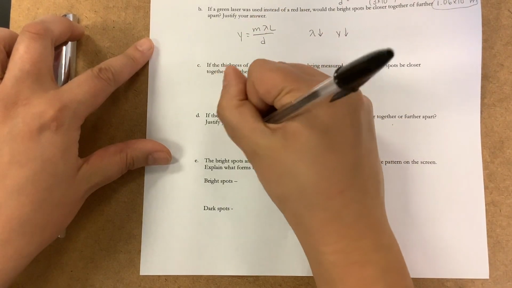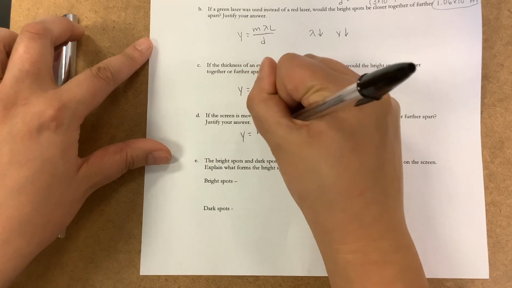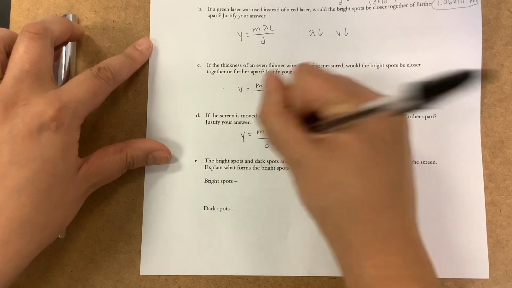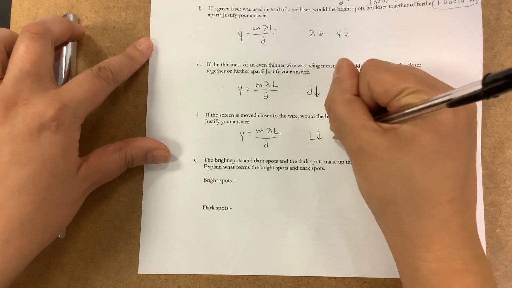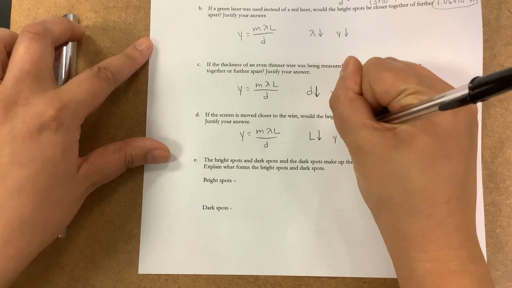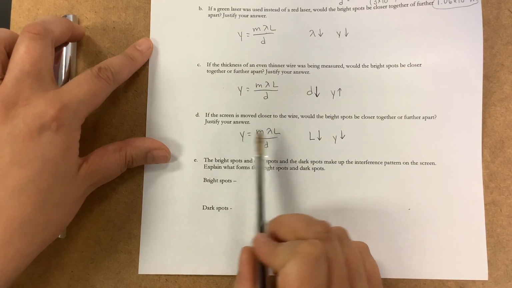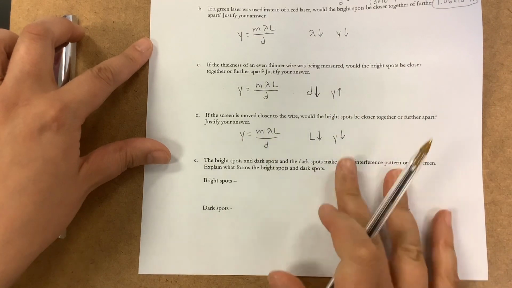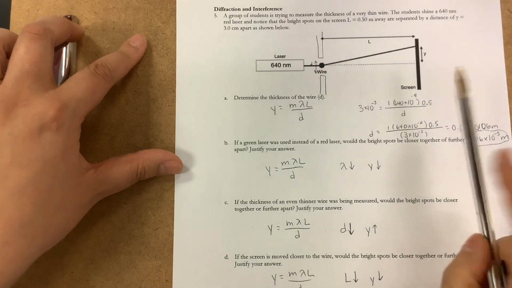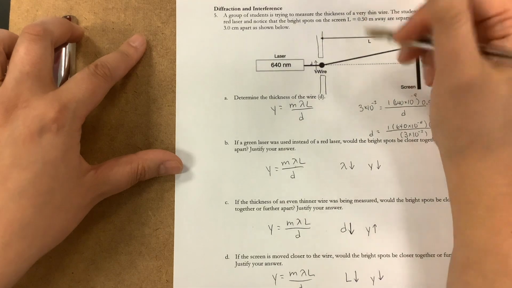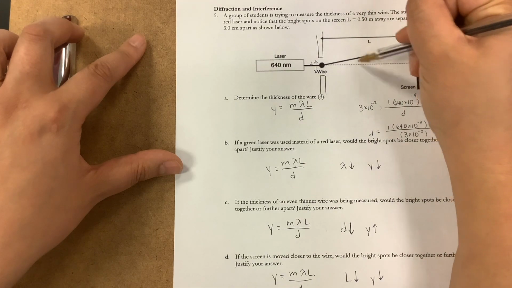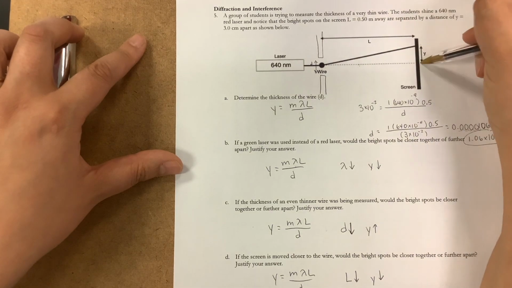Last one in this pattern. It asks if the screen is moved closer to the wire. That's L. If L goes down, then Y goes down. This is a direct relationship. And you can imagine if I moved the screen from here to here. If I moved the screen here, then the distance between the two dots would only be this big instead of this big.